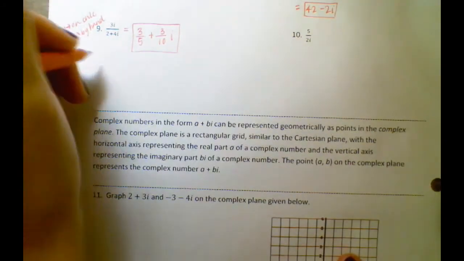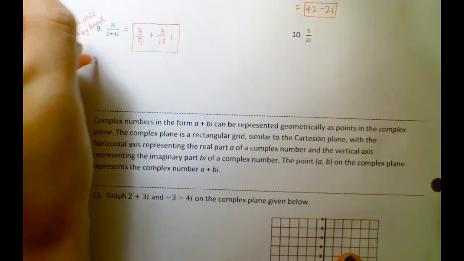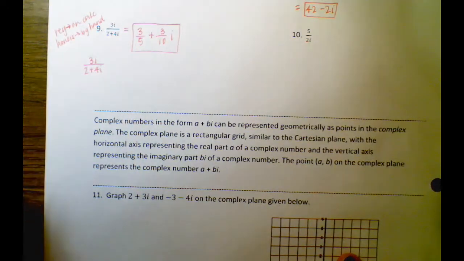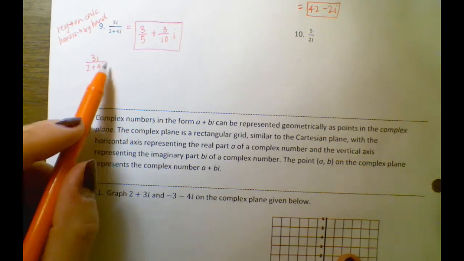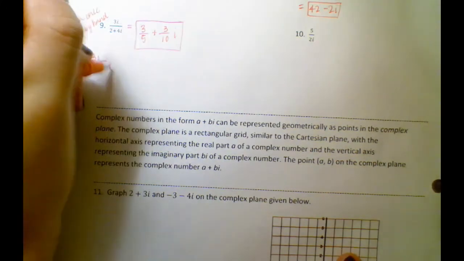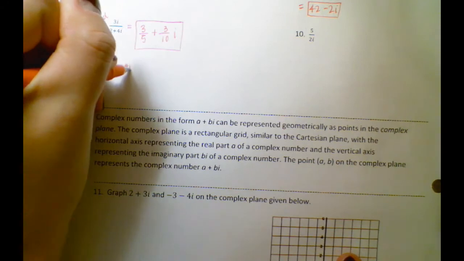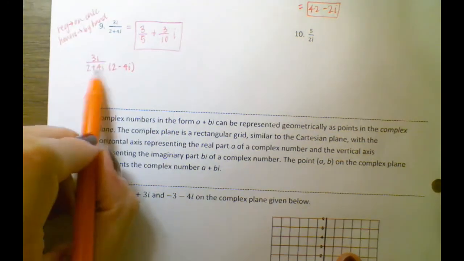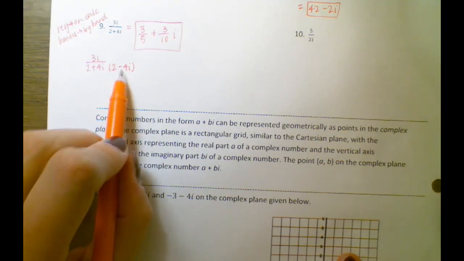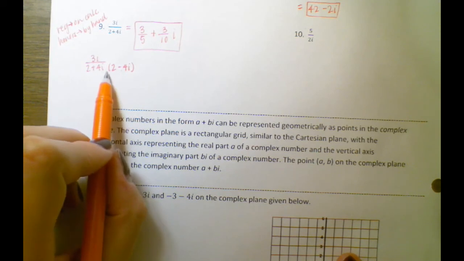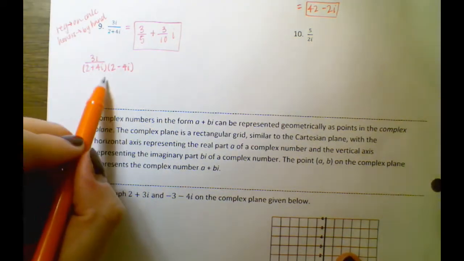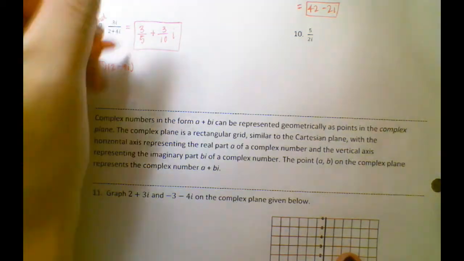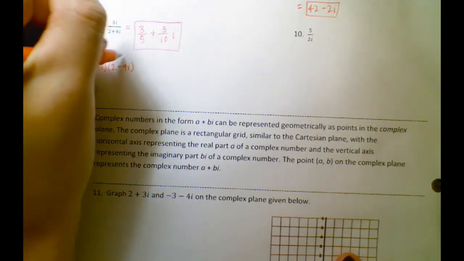So to start this off, we have 3i divided by 2 plus 4i. Okay, now I'm going to multiply the denominator and the numerator by the complex conjugate, which is 2 minus 4i. Okay, notice the only thing that's changed was the imaginary number term. The reason why we're going to do this is kind of think of this like the factoring of a difference of 2 squares almost. And when I FOIL that out, that middle term is going to go away. Okay, and we're going to do this to the numerator as well.